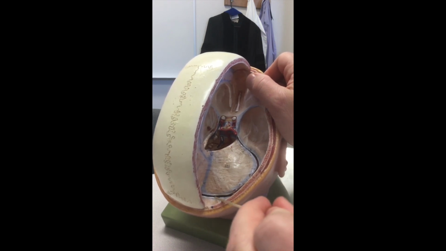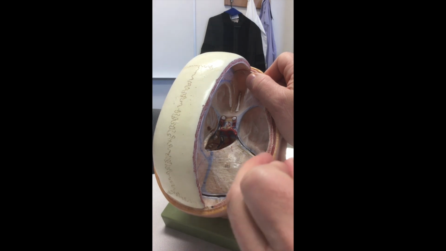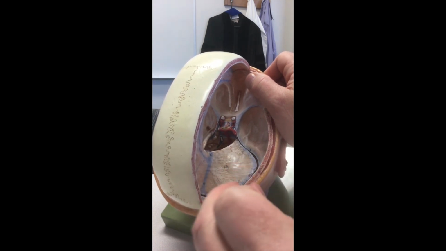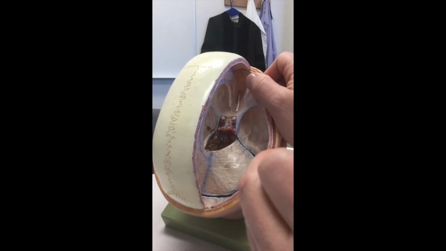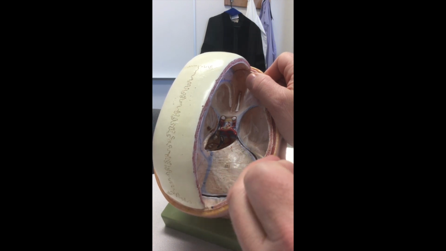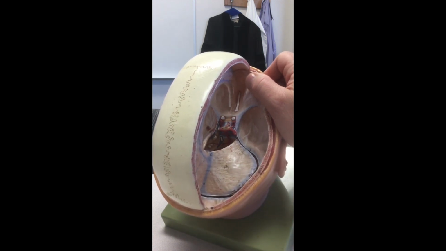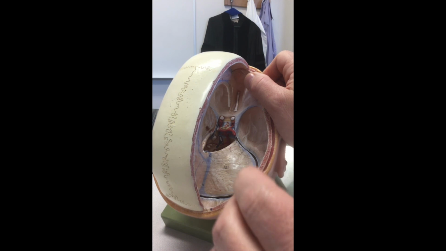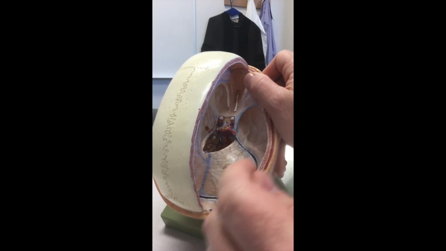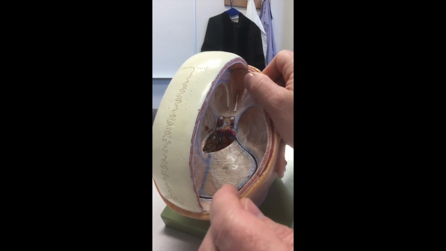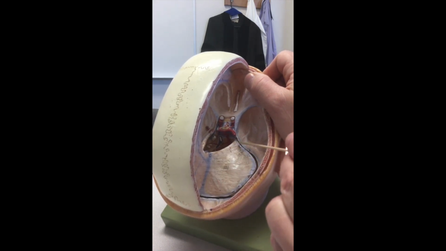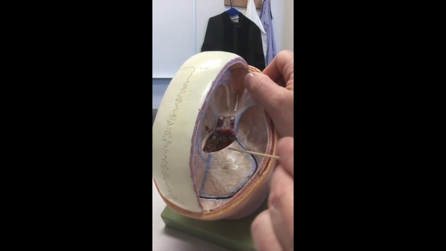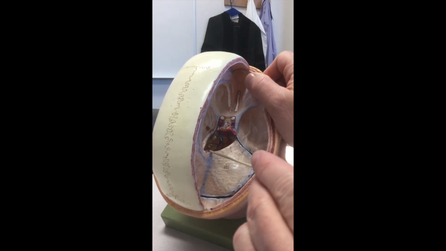Now, in real life, where these lines here are, those would be continuous tissue. That's not a normal cut. You have to actually cut that in order to get that to release. So along this line here, that would actually be intact. And so this would be part of the fixed border of the tentorium cerebelli, and this would be the free border here.